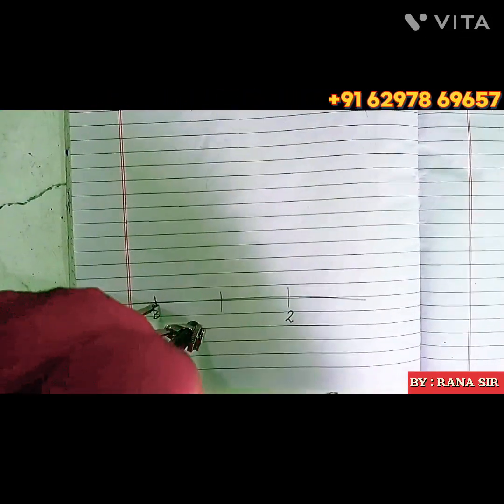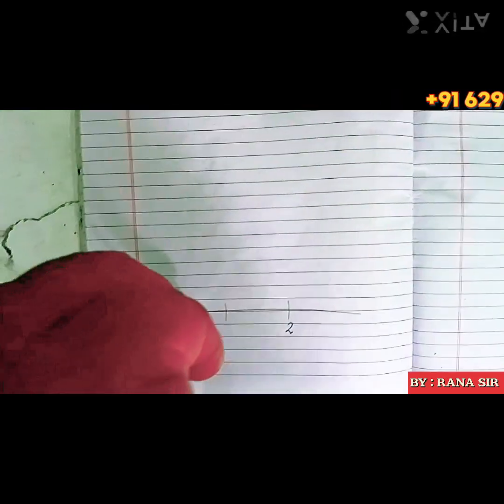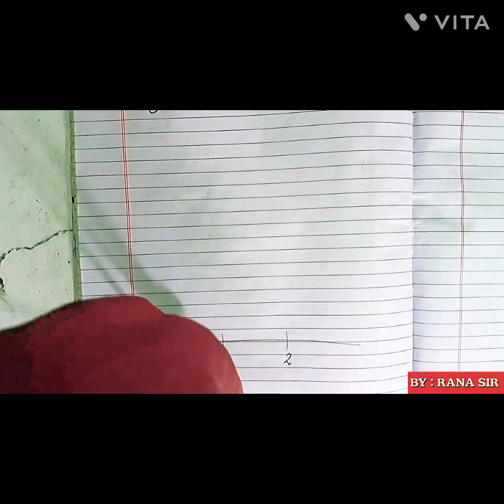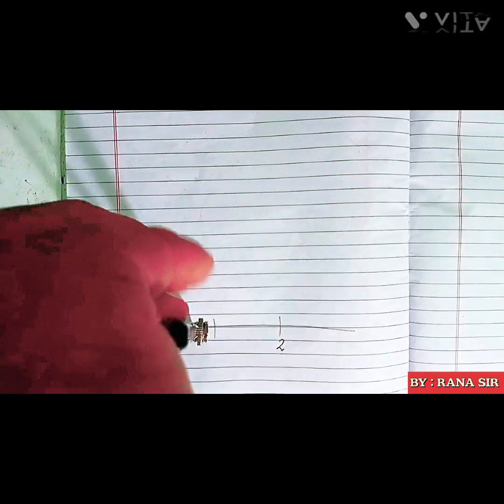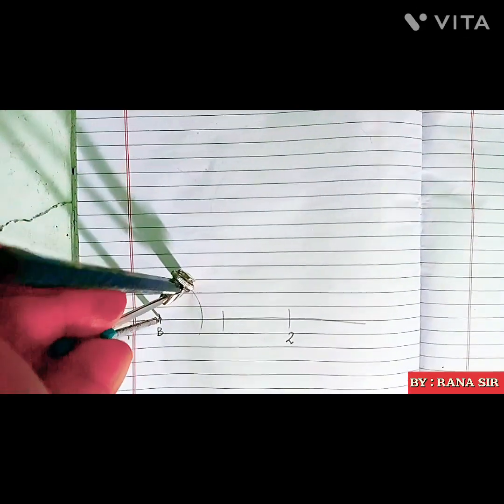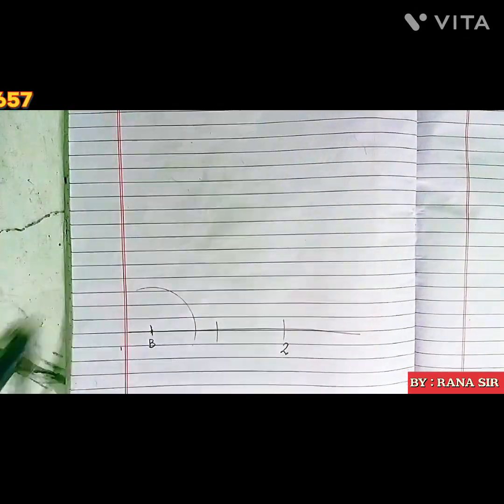Now on B, I'll be drawing a perpendicular. So I have taken an arc of any dimension and I'm drawing an arc.